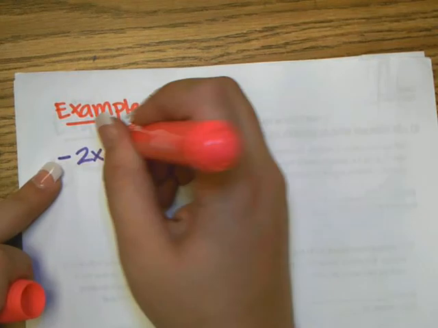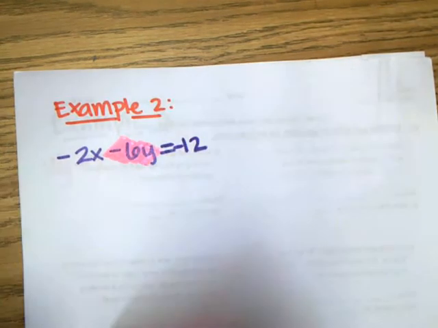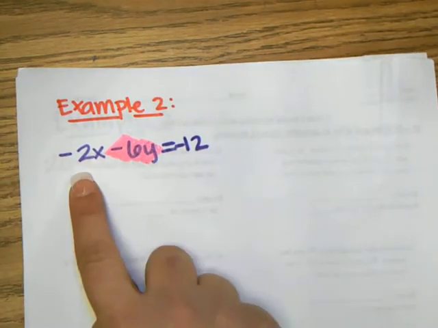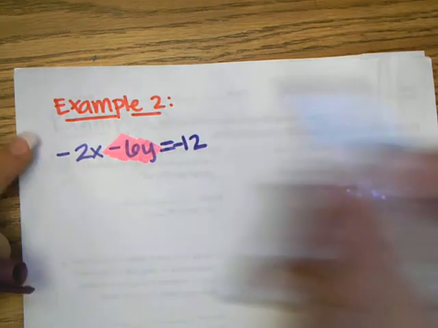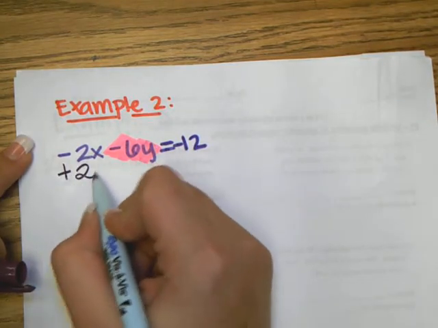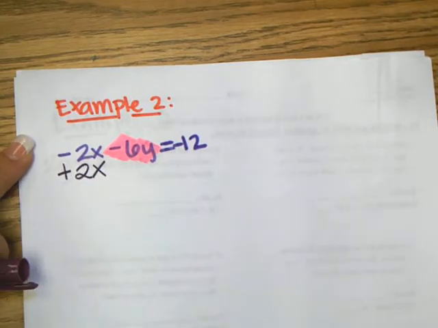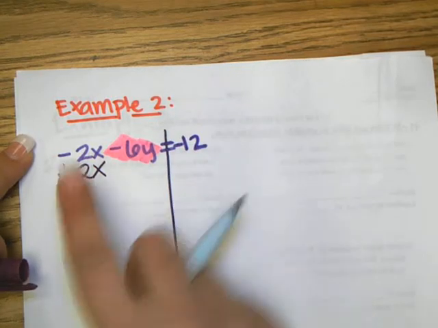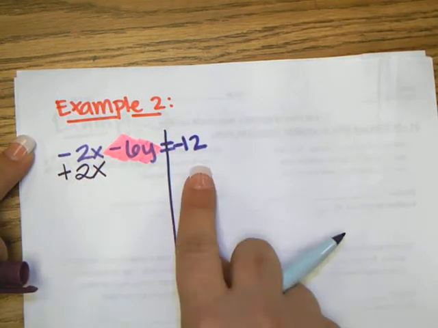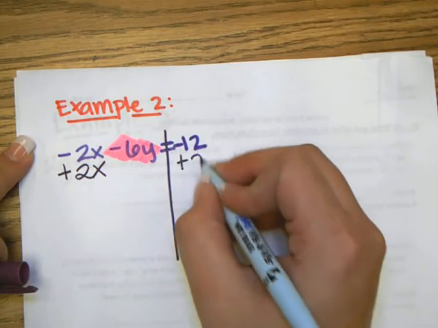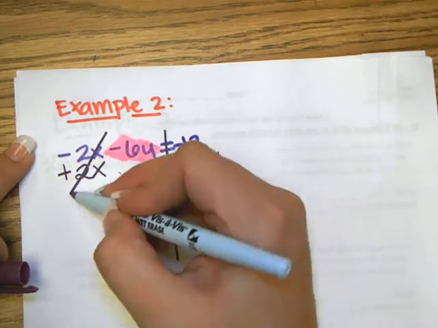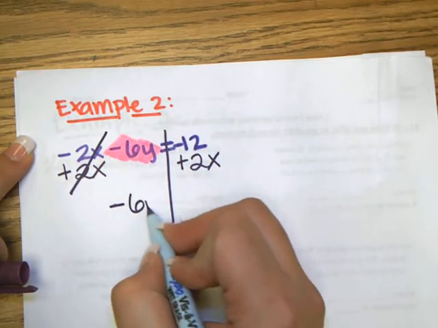Okay, so we want the y term by itself, so I'm going to highlight it. I need to get rid of the negative 2x, so I'm going to add a positive 2x on the left side. Now whatever I do on one side, I need to do on the other side. That makes 0.